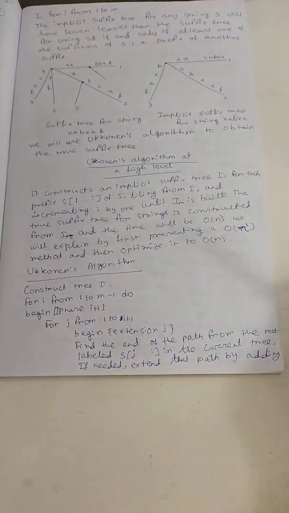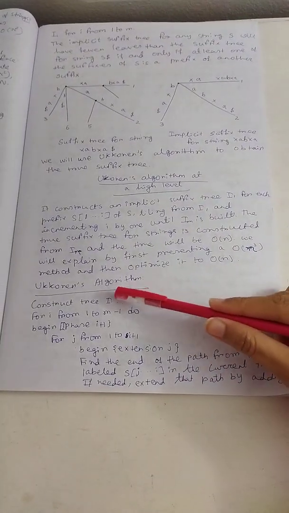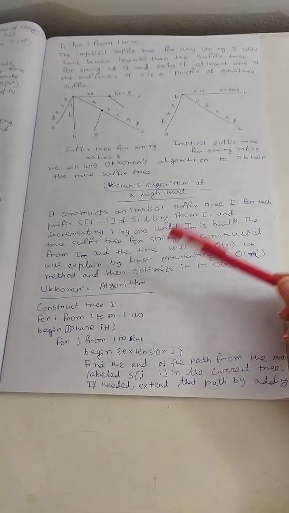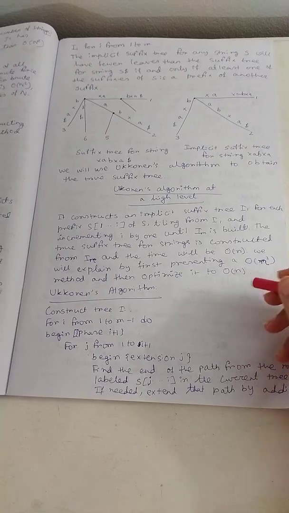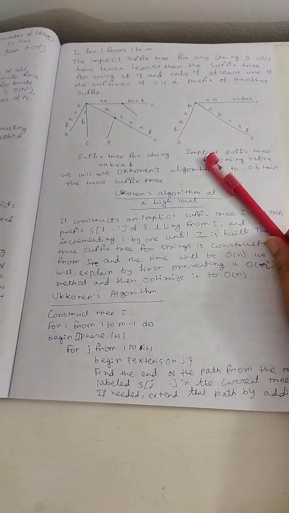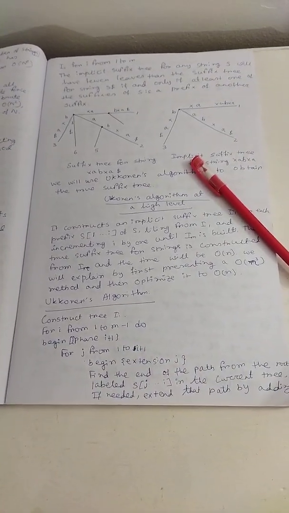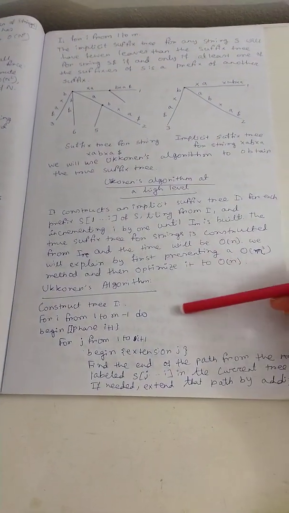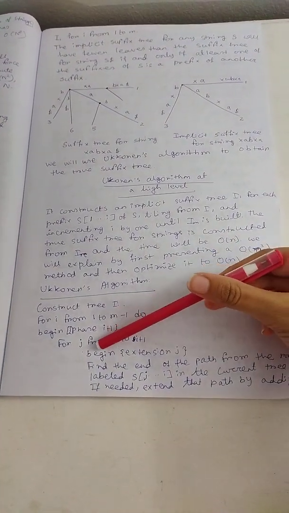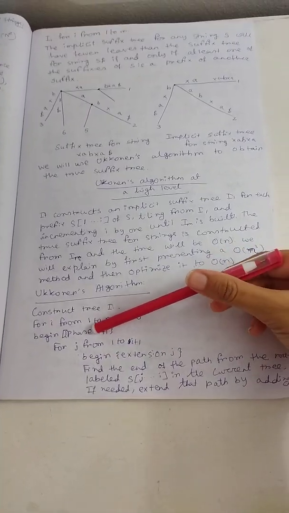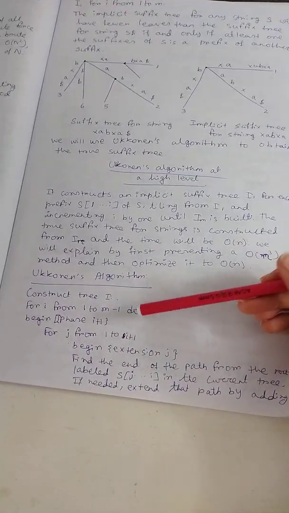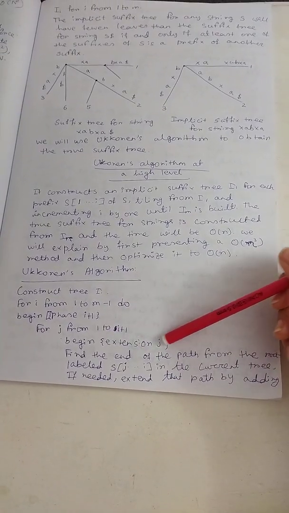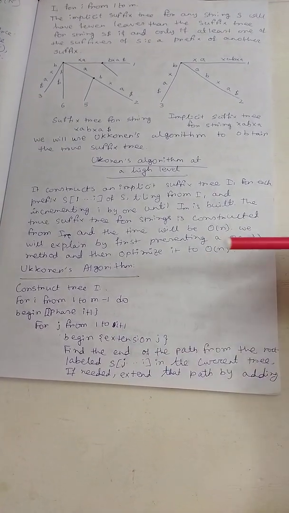So here is the algorithm. First we will construct a tree, and then we will traverse it with i from 1 to m-1. We increment the value of i by 1, and then we run the loop over j, which goes from 1 to i plus 1. Here the extension rules will be applied.